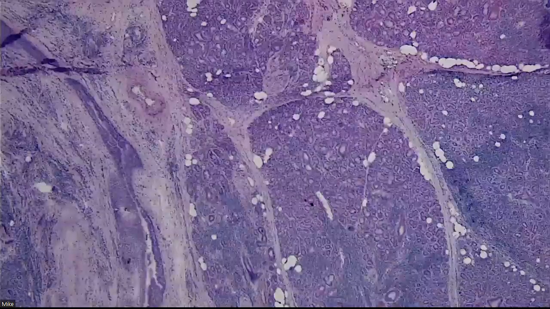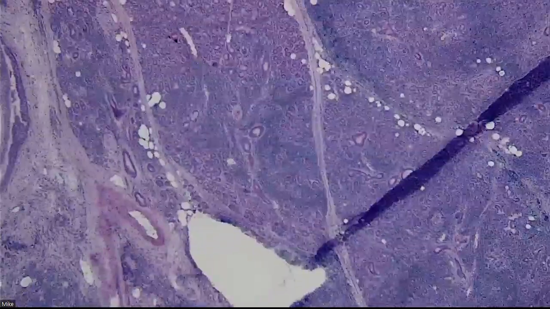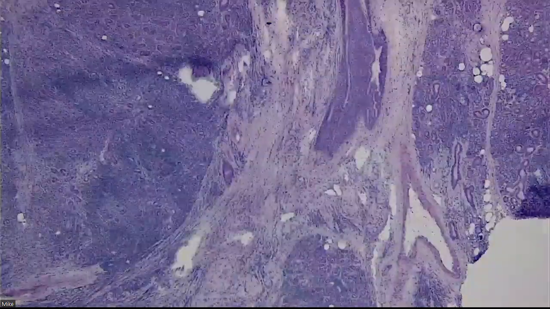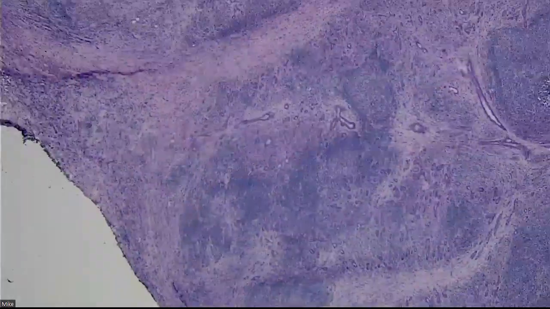So I'm seeing scans swallowed up by what appears to be lymphoid aggregates, low power. I can't find any salivary gland.